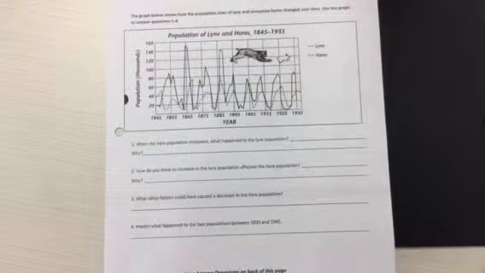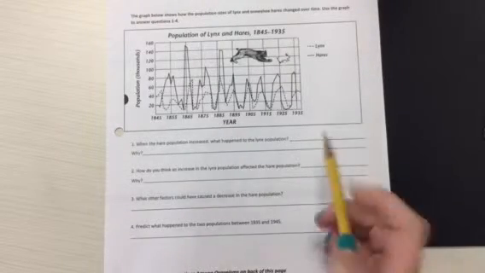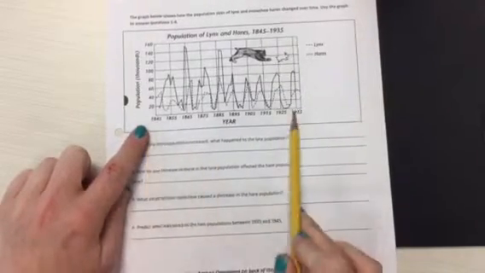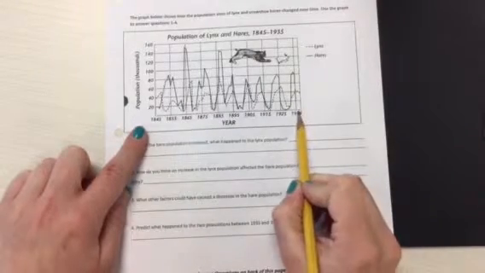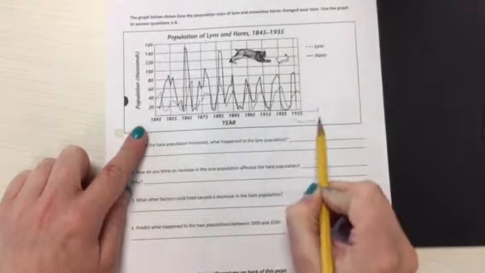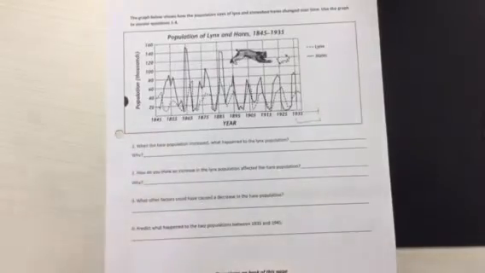And then number 4, predict what happened to the two populations between 1935 and 1945. So you have 1845 to 1935. You want to predict what this section is going to look like. The 1935 to 1945, okay?